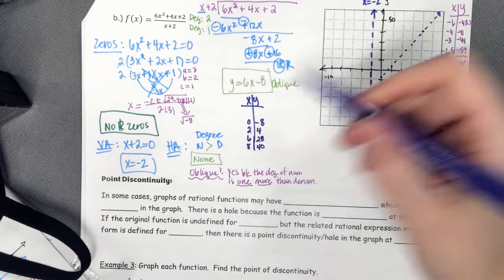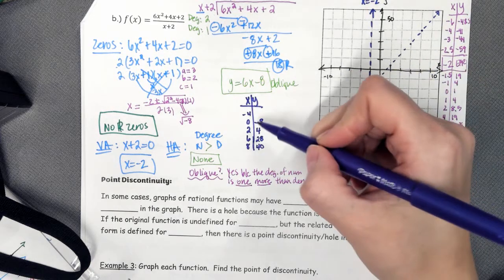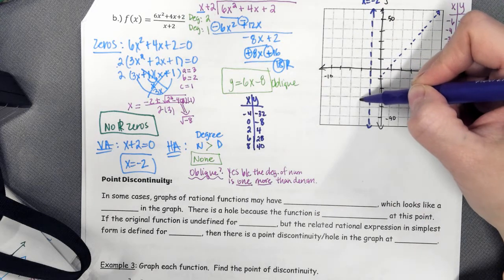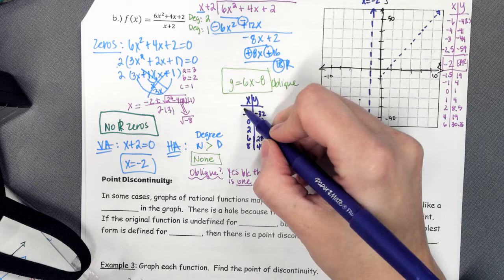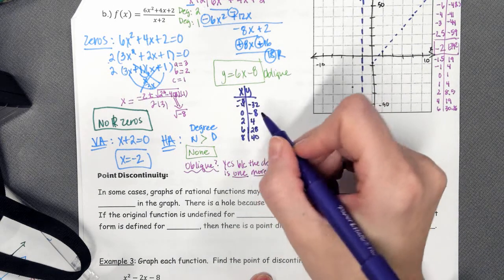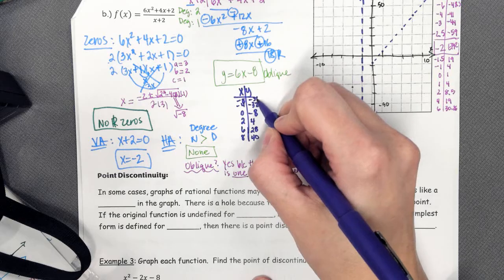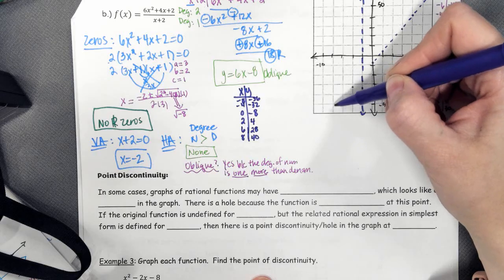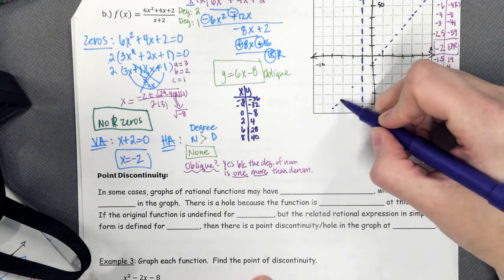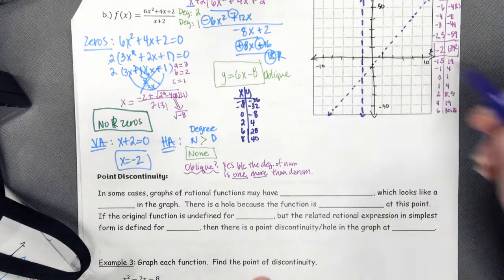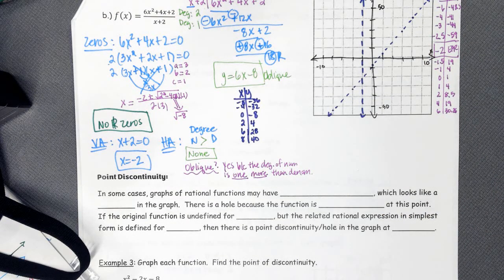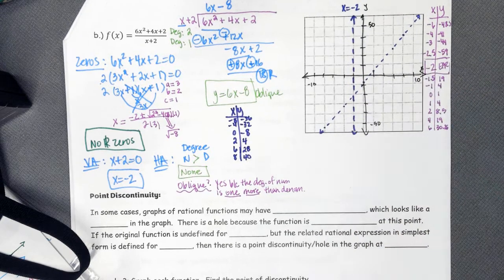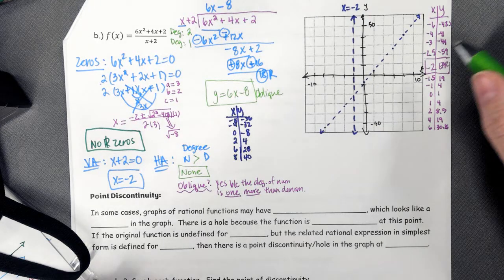All right, and then let's get some over here. So at negative 4, negative 24 minus 8. Okay, and then maybe we plug in negative 8. So negative 48 minus 8. Okay, so now we have our x on our chart. We know that we're going to have some soft V shapes inside there, so that's what we're going to graph.